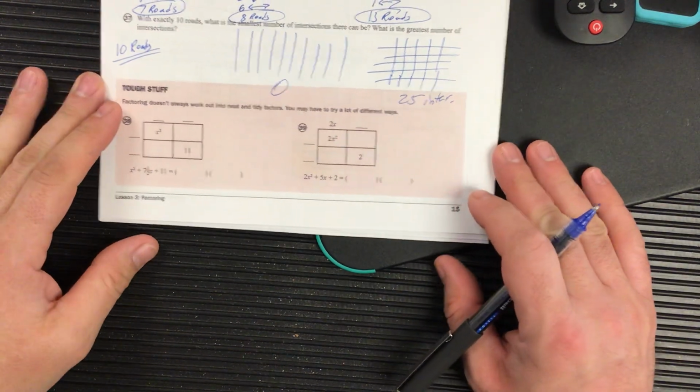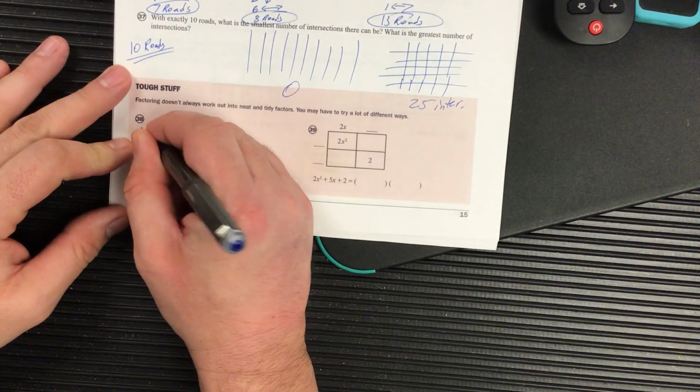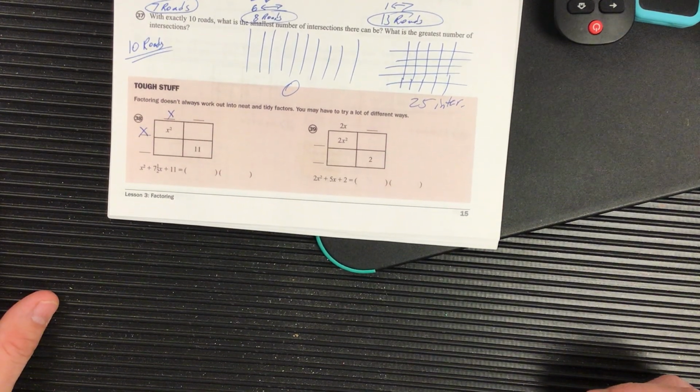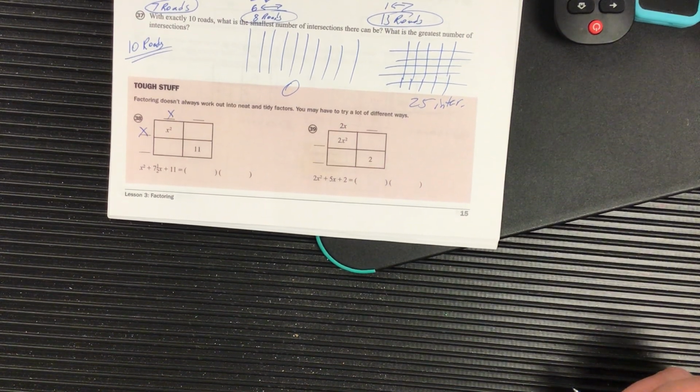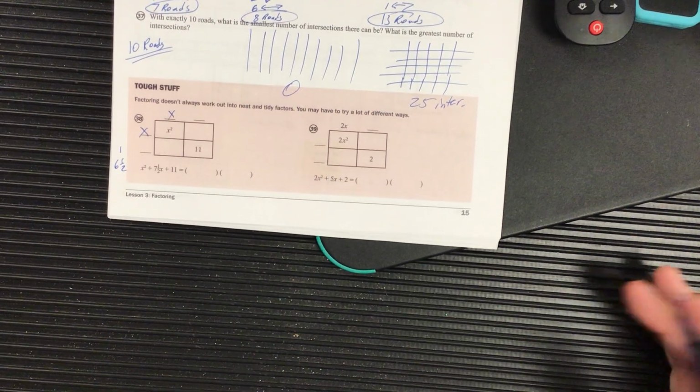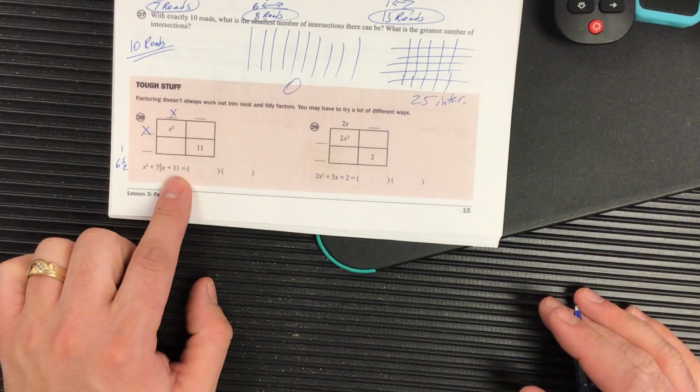All right, so obviously x is here. A lot of that was filled in. So numbers that add up to 7.5. Again, I would start with 1. 1 and 6.5 obviously add up to 7.5, but they don't multiply to give you 11.